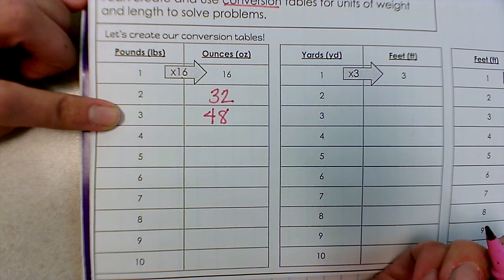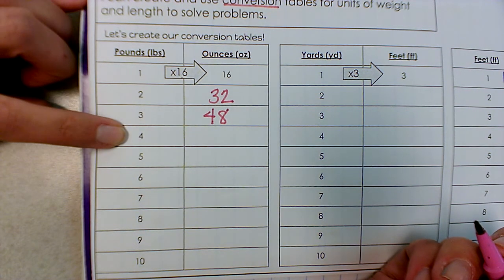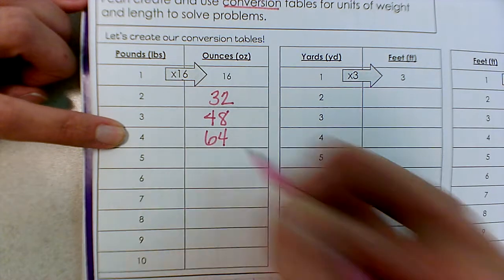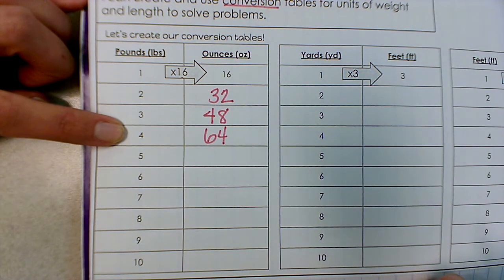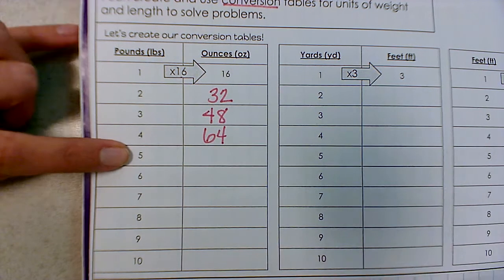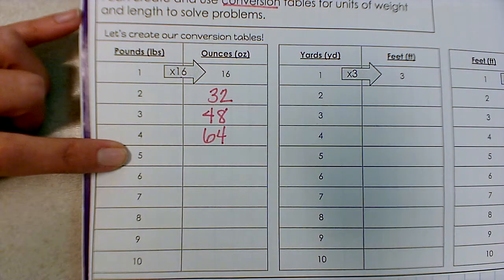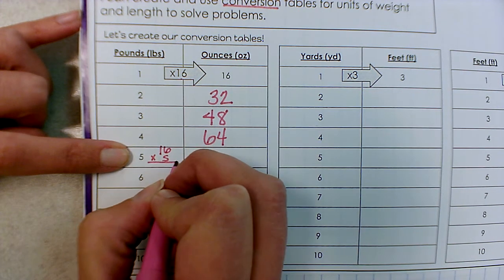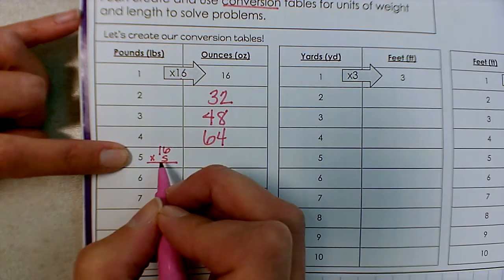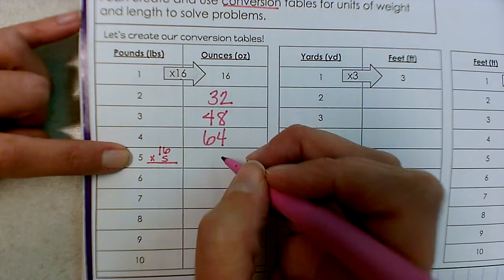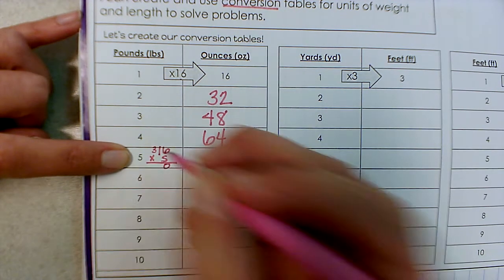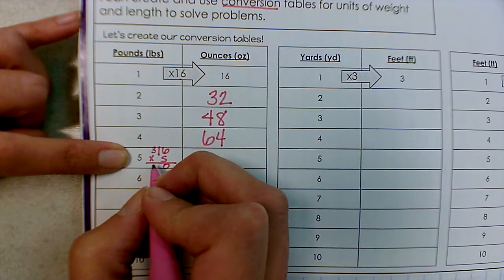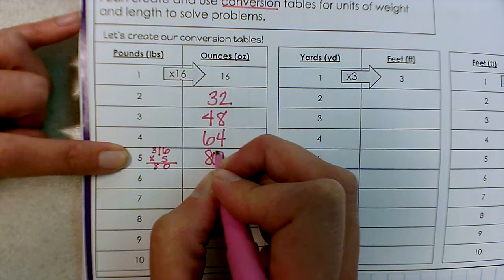Now you'll notice, fourth graders, that every time I'm multiplying by 16. Now I might know in my head 4 times 16 is 64. But if I don't, I'm going to take the time to actually multiply. So let's look at, well, what do I do with 5 times 16? I'm not sure. So I'm going to write 16 times 5, and I'm going to actually multiply and figure it out. 5 times 6 is 30, so I'm going to put a 0 and regroup my 3. And then I know 5 times 1 is 5 plus 3, and that gives me 8. So that equals 80 ounces.